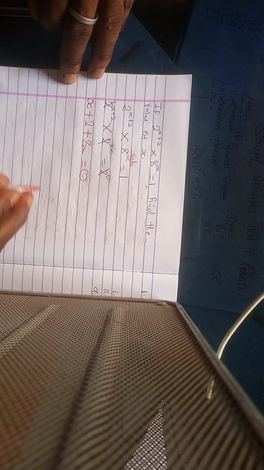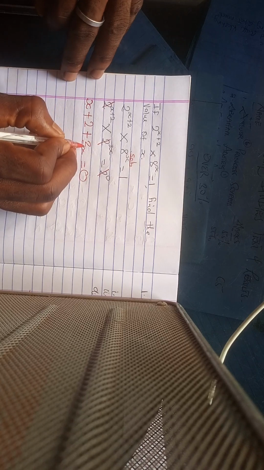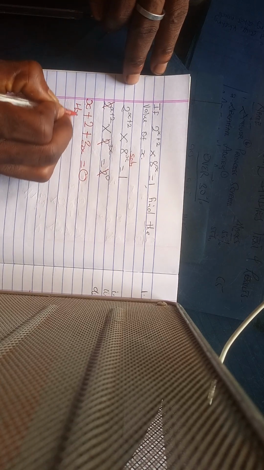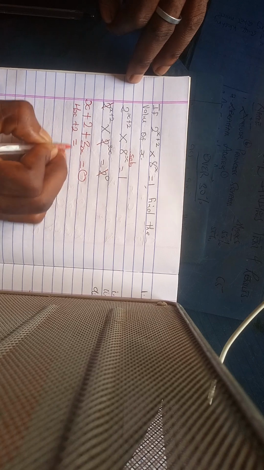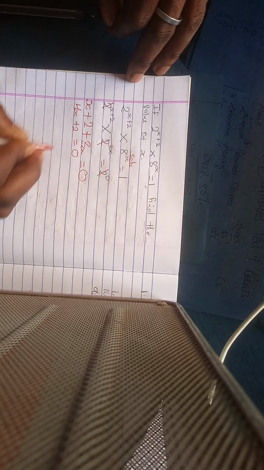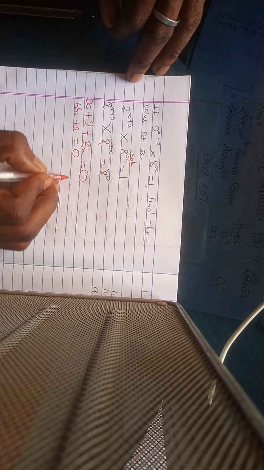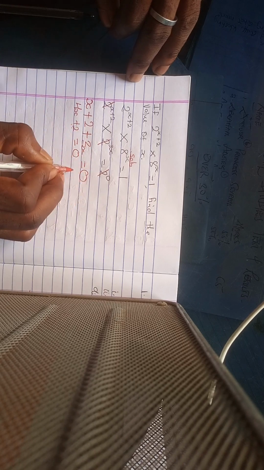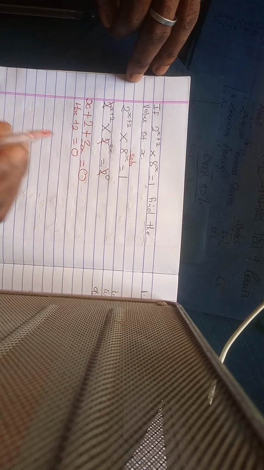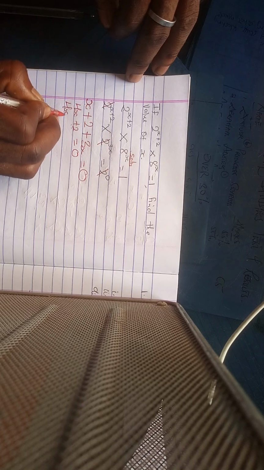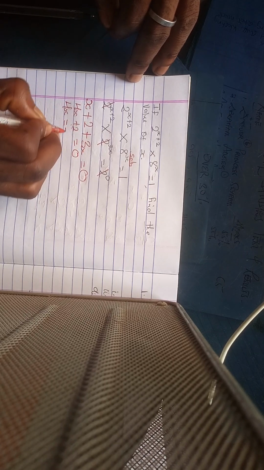So I'm going to work this linear equation. So I'm going to have x plus 3x, so 4x plus 2 is equal to 0. So I want to send this 2 to the other side of the equation. This is positive. As it crosses the equal sign, it becomes negative. So 4x is equal to minus 2.